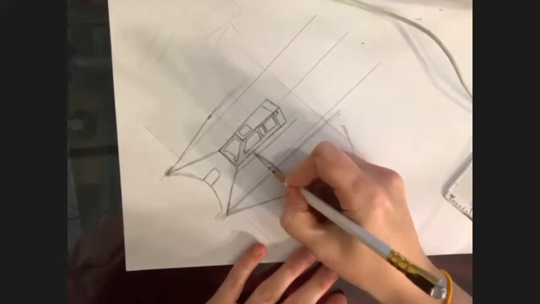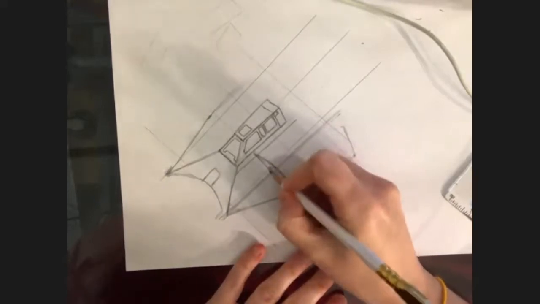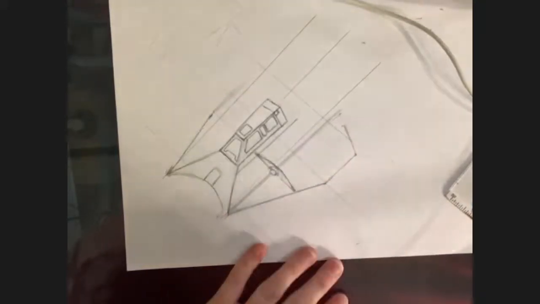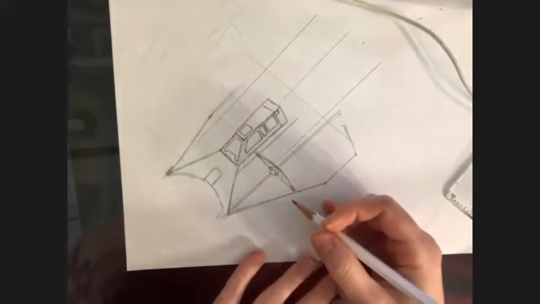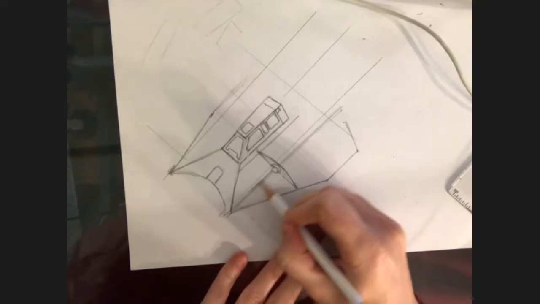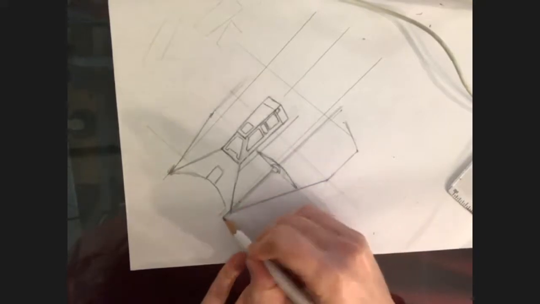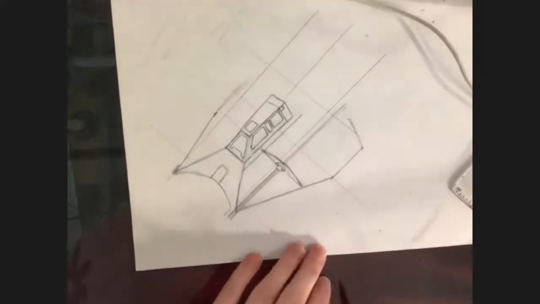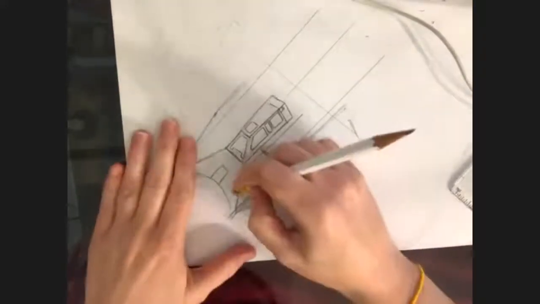Concentrating. Just looking at each little shape, each little shape one at a time. One shape at a time.